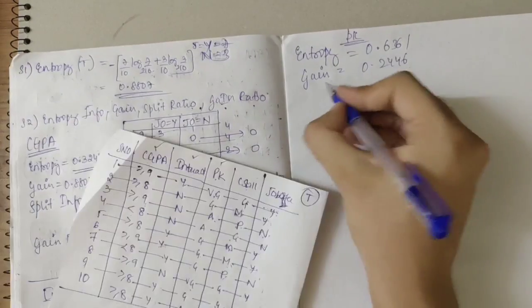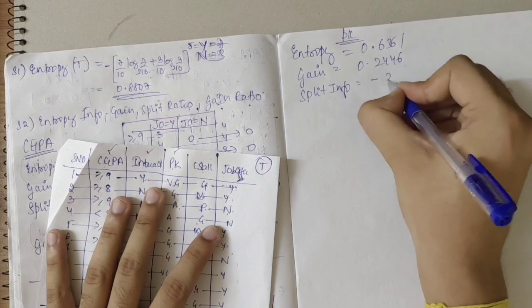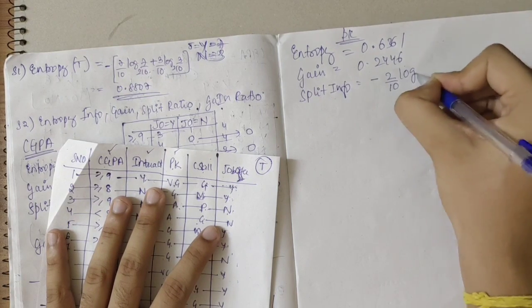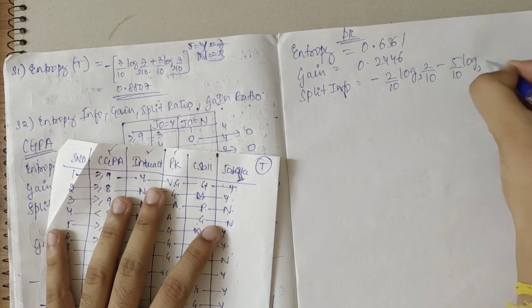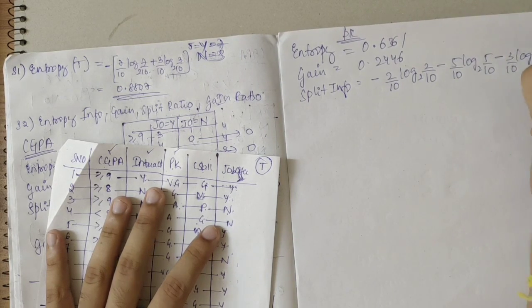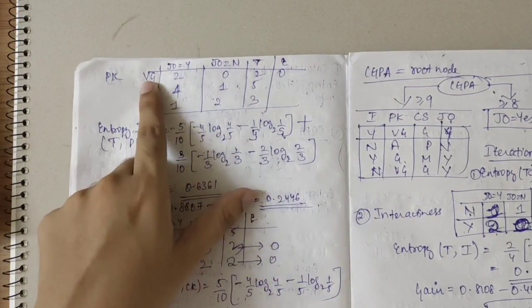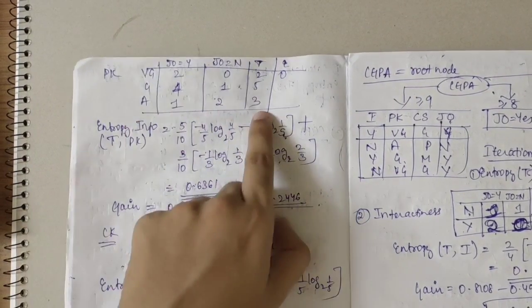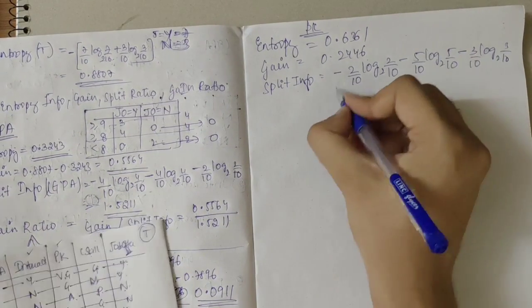Now I'll write split info here: minus 2 by 10 log base 2 of 2 by 10 minus 5 by 10 log base 2 of 5 by 10 minus 3 by 10 log base 2 of 3 by 10. I hope you have understood why I wrote this, because here the total count for very good is 2, good is 5, and average is 3. Accordingly, I have written it here.